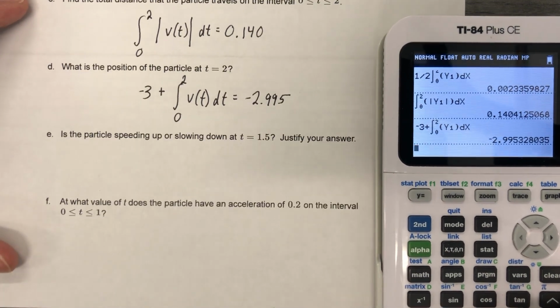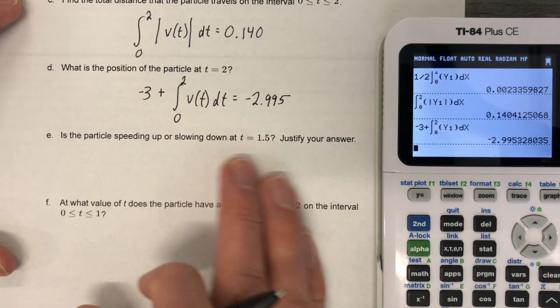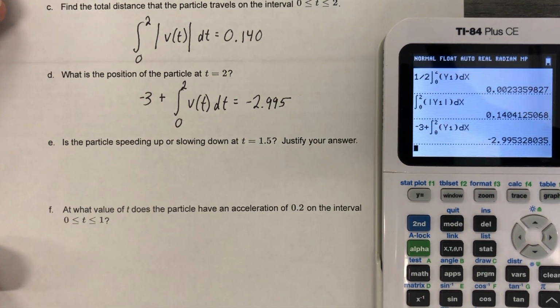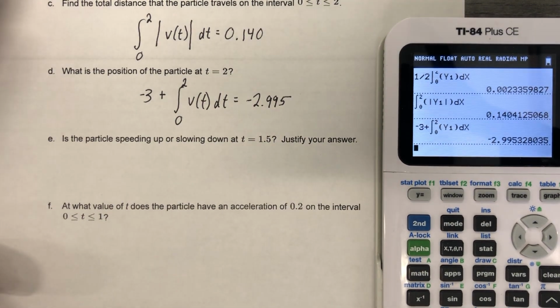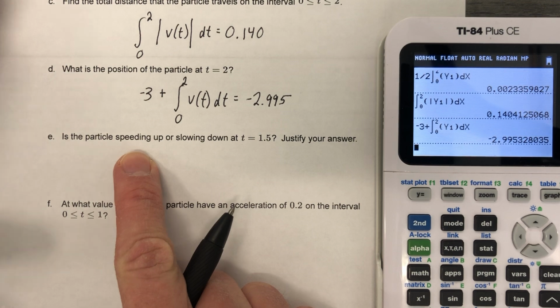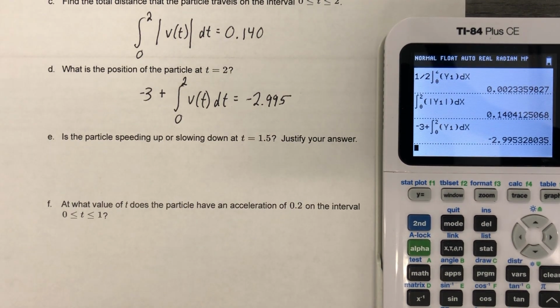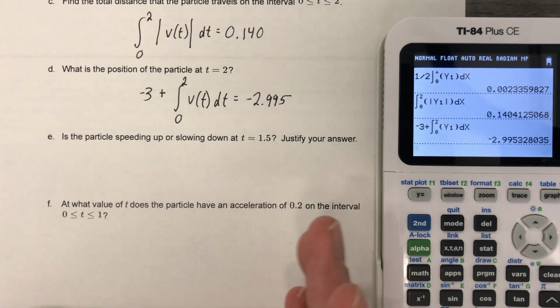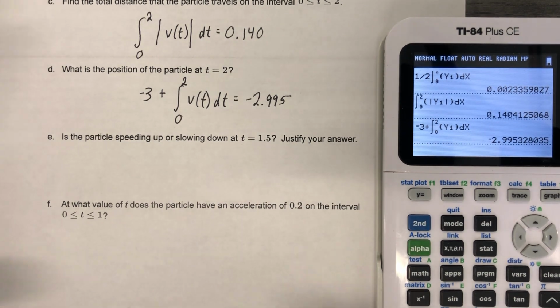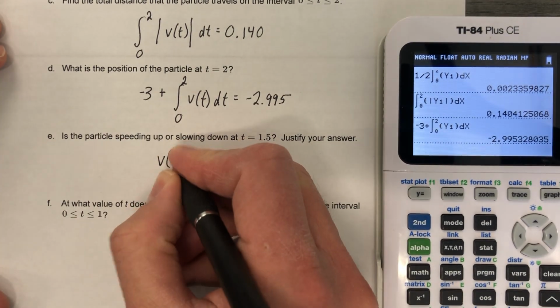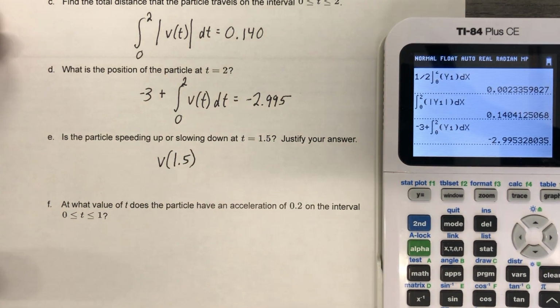Okay. Is the particle speeding up or slowing down at t equals 1.5? Justify your answer. Okay. Our particle will be speeding up if velocity and acceleration have the same sign. They will be slowing down if velocity and acceleration have different signs. So here's a couple things we need. We need to know the velocity at 1.5, and we need to know the acceleration at 1.5.